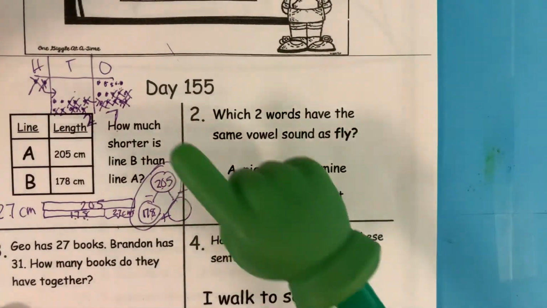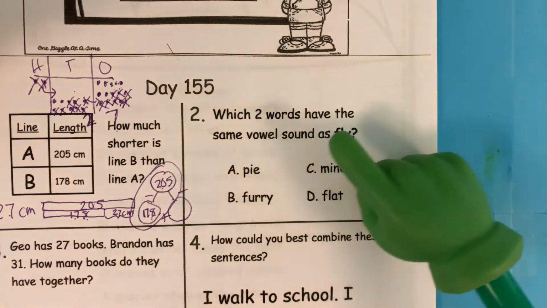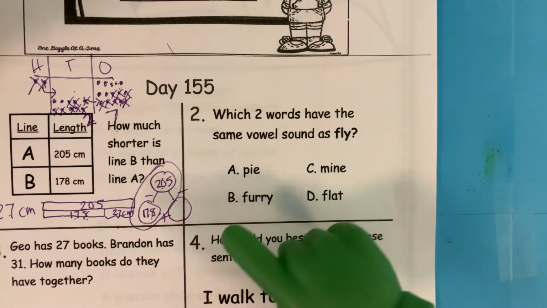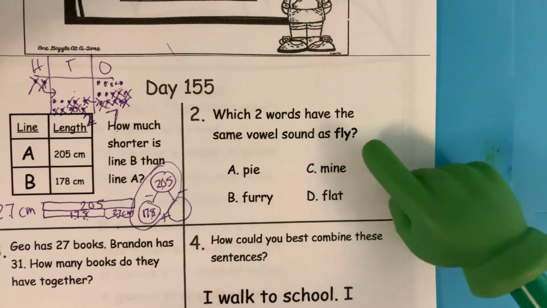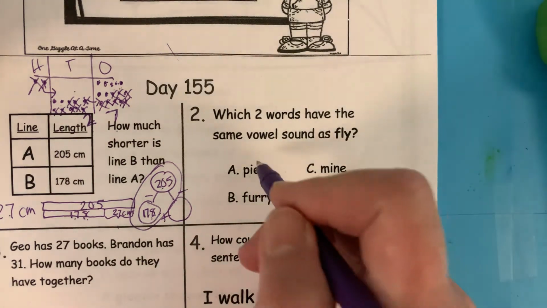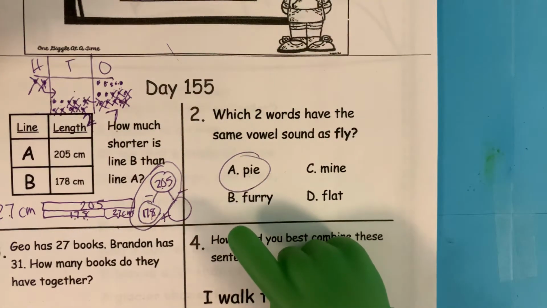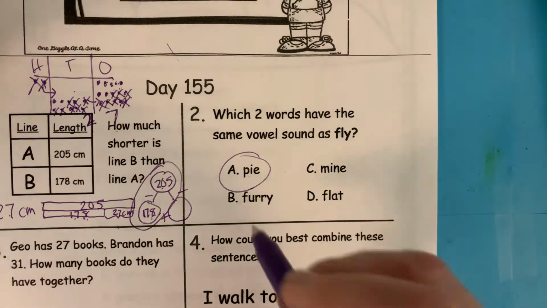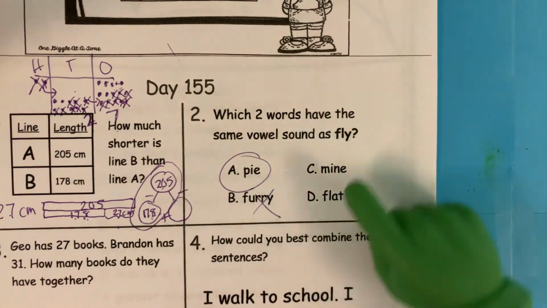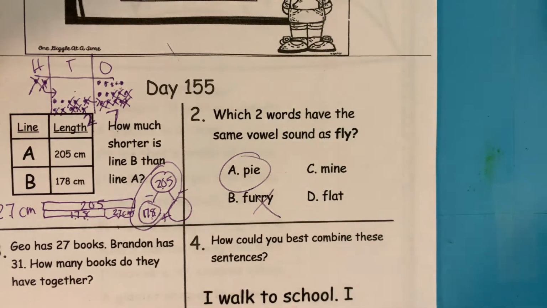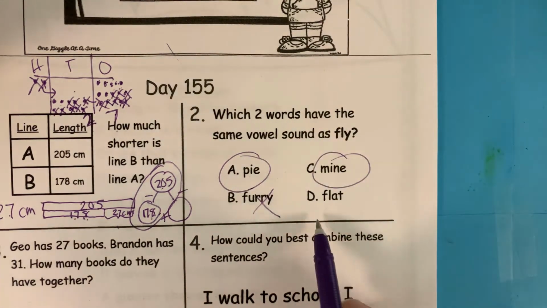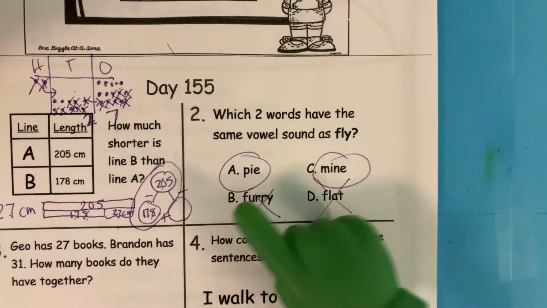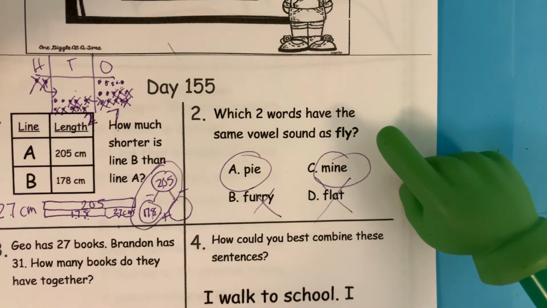All right, number 2, ready, go. Which 2 words have the same vowel sound as fly? Pie. I hear I in fly, and I hear I in pie, so there's one of them. B is furry. E, that doesn't say I, so it's not furry. Mine, fly, mine. They both have I, and let's just double check. Flat, that's not it. So pie and mine both have the same vowel sound as fly.